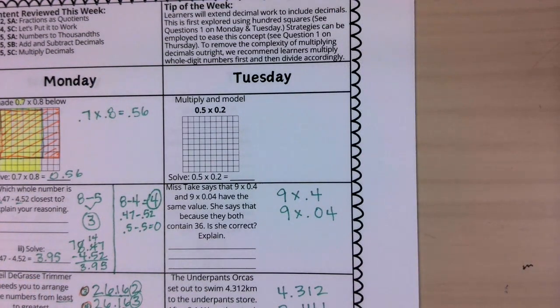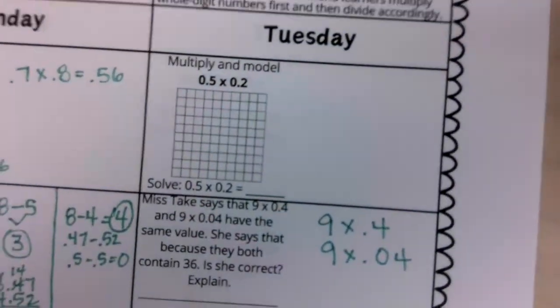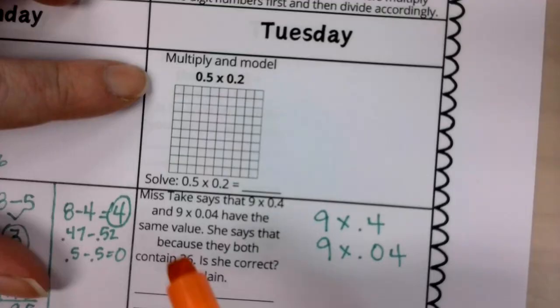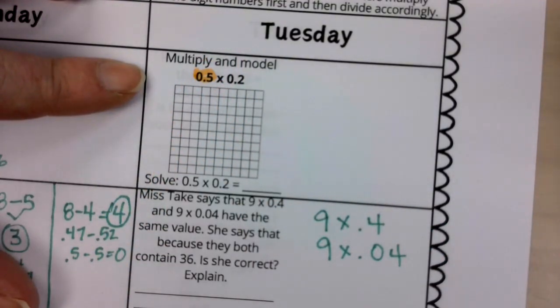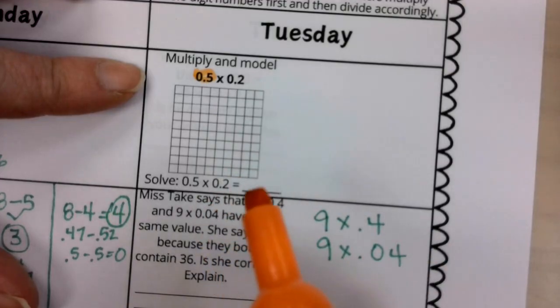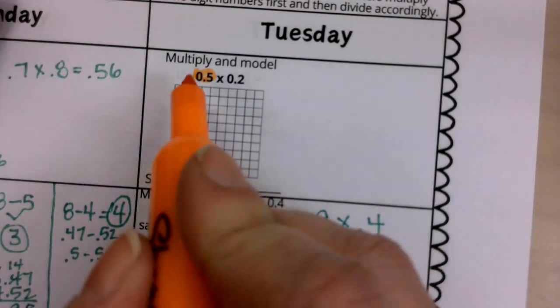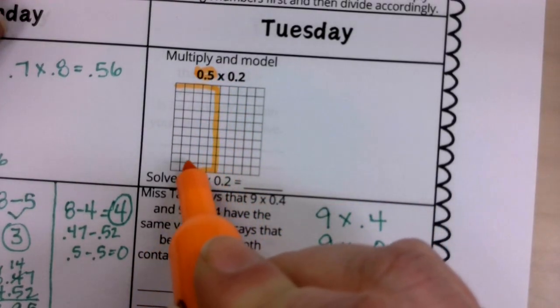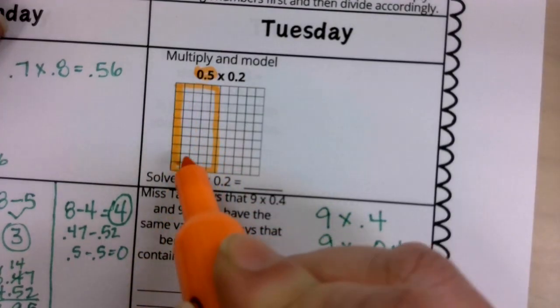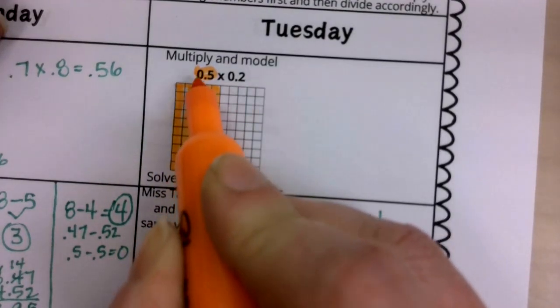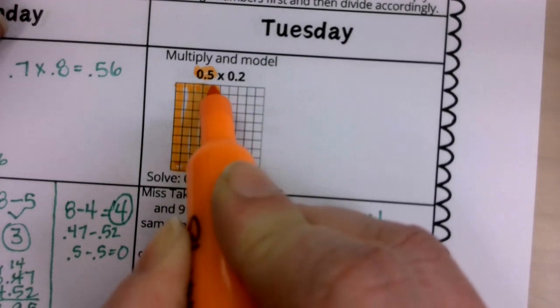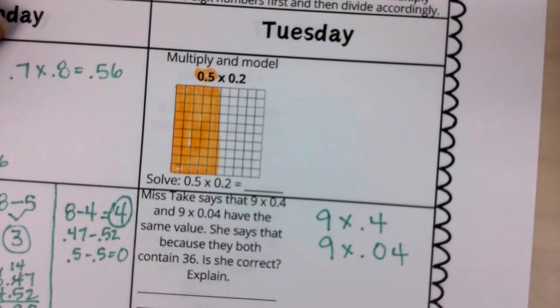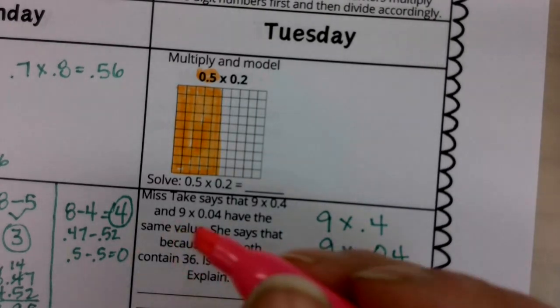Good morning, mathematicians. We are looking at the 24 Tuesday column, and we're starting once again with modeling multiplication of decimals. So I'm going to show 5 tenths. I'm going to show that by highlighting 5 of the 10 columns. So you know that I'm going to show 5 tenths vertically. There's 1 tenth, there's 2 tenths, there's 3 tenths, there's 4 tenths, and here is our 5 tenths. I have shown 5 tenths vertically by highlighting 5 of the 10 columns.